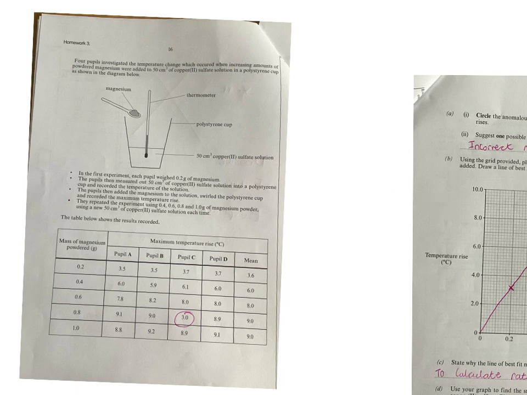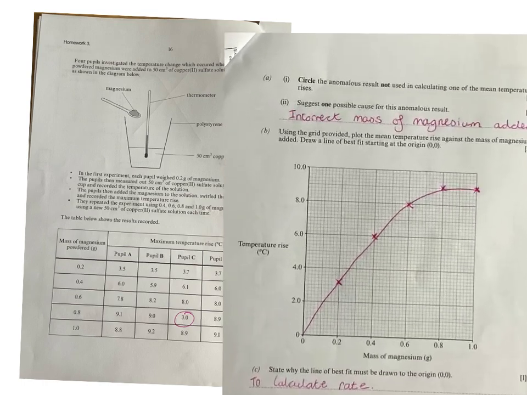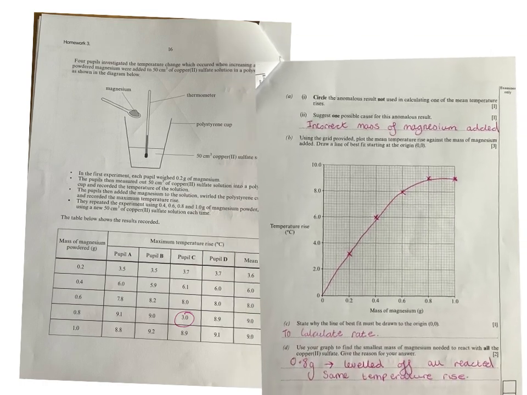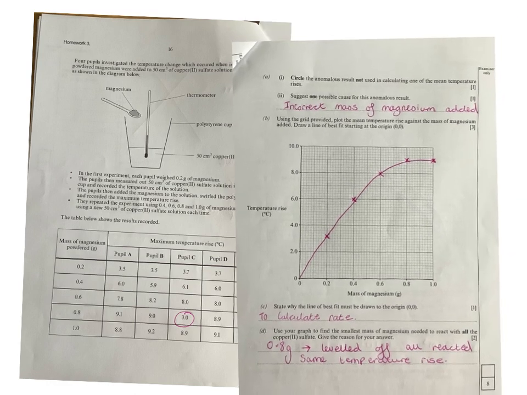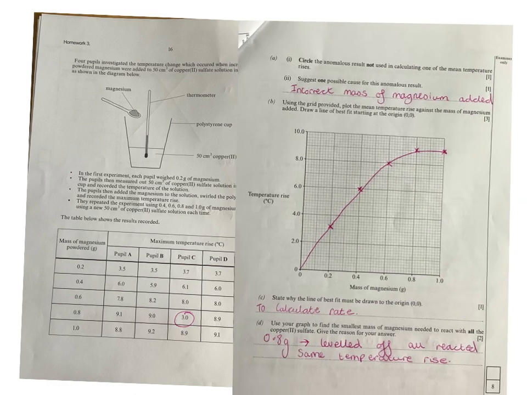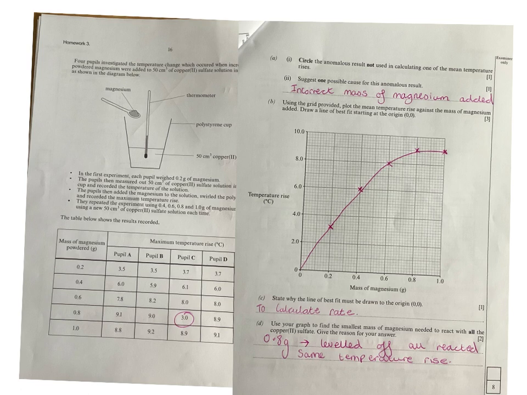Okay, so the first question then is asking us to calculate the mean results, not using the anomalous one. Straight away it stands out like a sore thumb, this one here, 3, because that would never give you a mean of 9, so they've obviously not included that in their results. Suggest one possible cause for the anomalous result: incorrect mass of magnesium added, or it might be that he read the thermometer wrong.